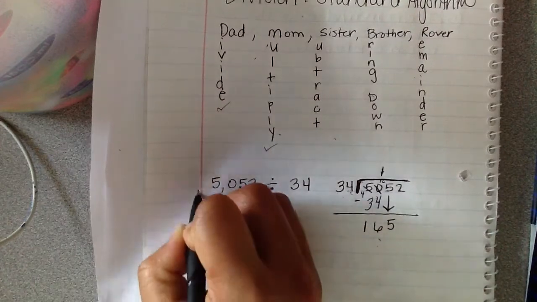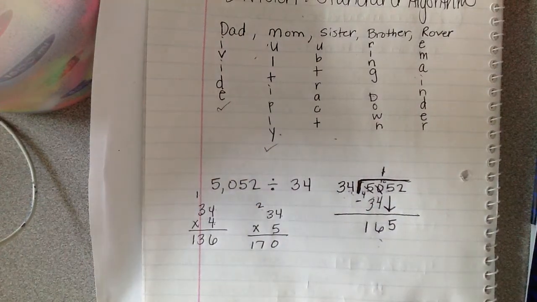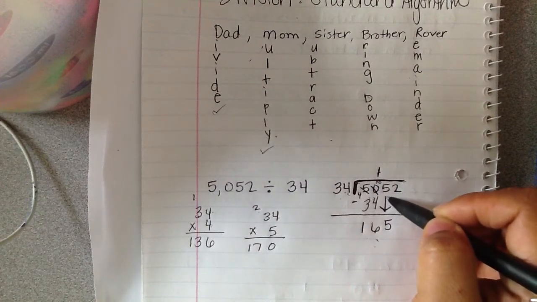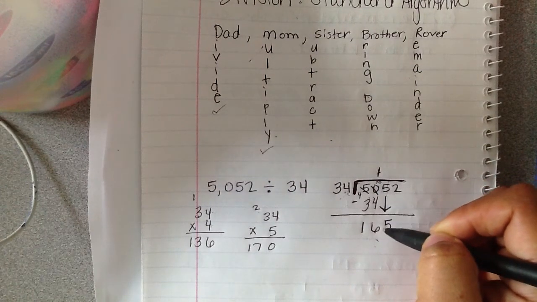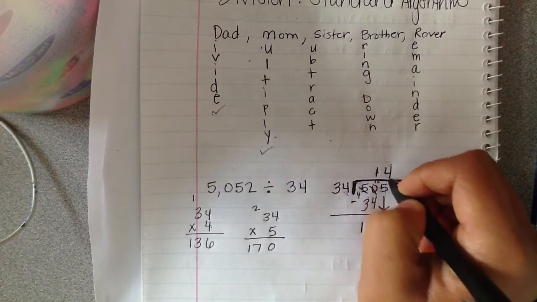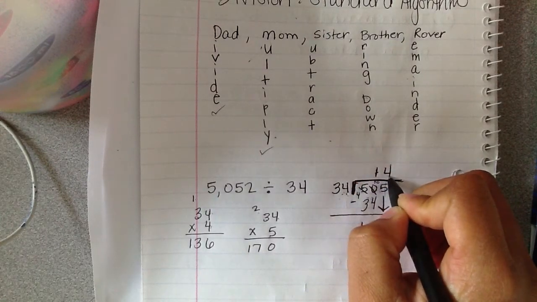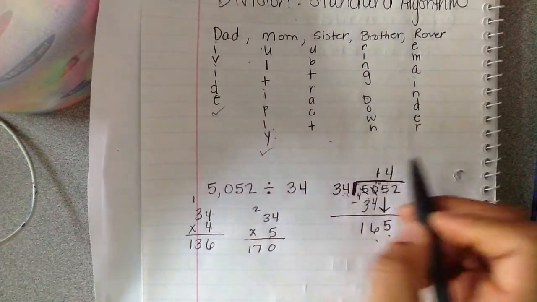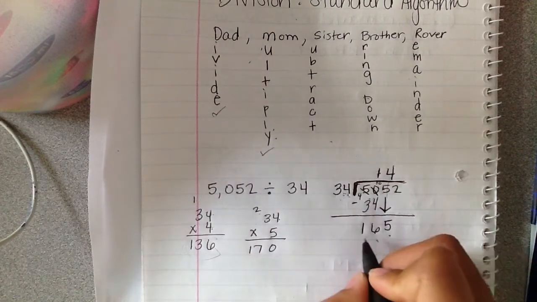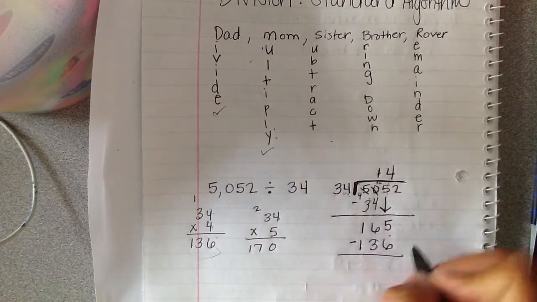4 times 4 is 16. 4 times 3 is 12, plus 1 more is 13. Okay, so I got 136. So I'm going to look right above my arrow that I drew down, and I'm going to write the number 4, because 34 will go into 165 4 times without going over. So now I need to move to Mom. I need to multiply. 34 times 4, I figured that out already, it's 136. So now I move to Sister, and I subtract 136.